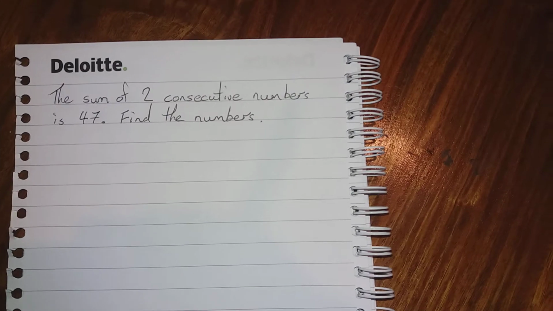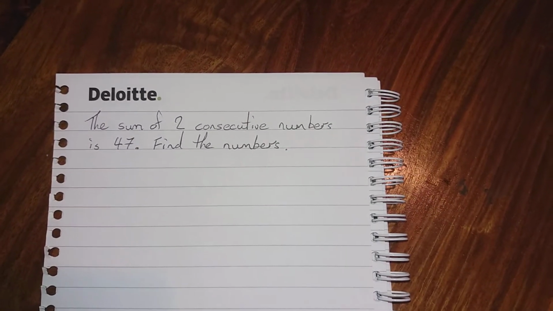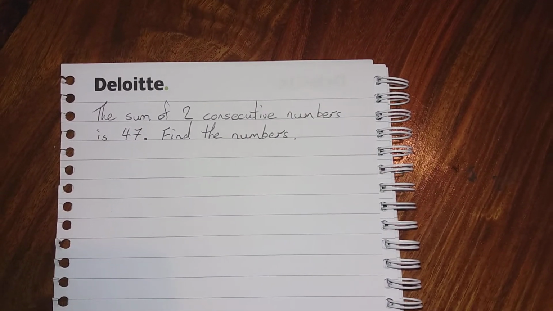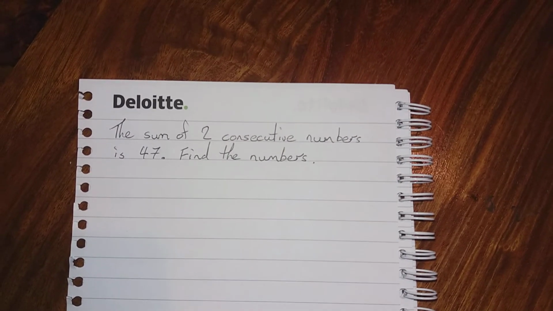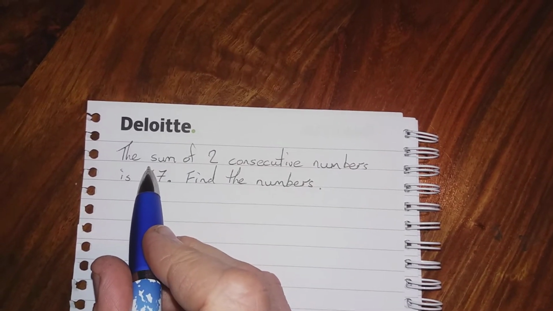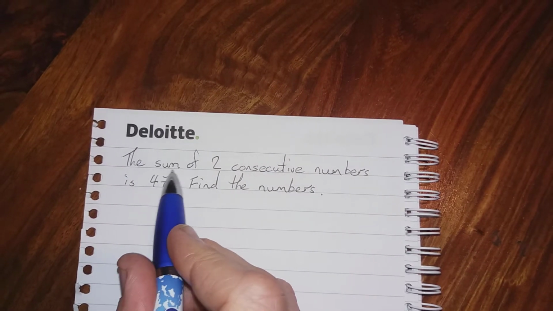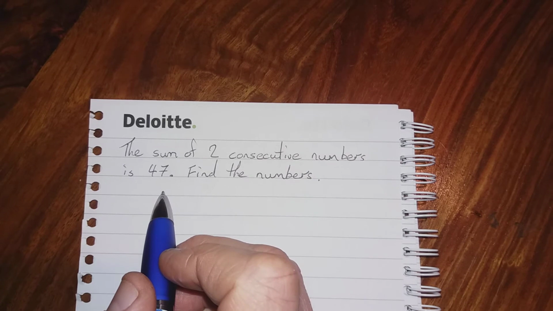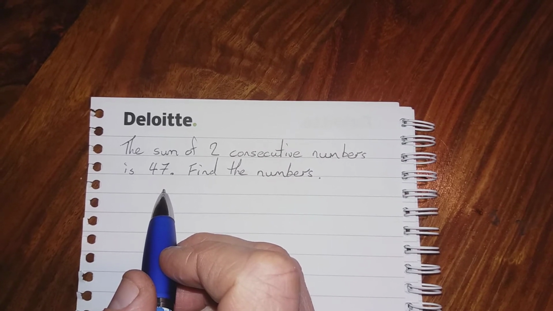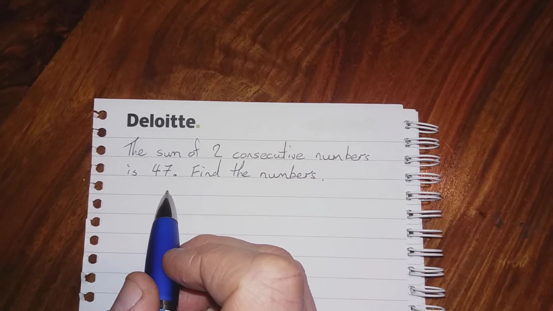Okay, so the next question is: the sum of two consecutive numbers is 47. Find the numbers. Now, just to explain some of the language we'll need to know in these types of questions, the sum of means when I add two things together. So, like, the sum of 1 and 3 is 4. The sum of 10 and 5 is 15.